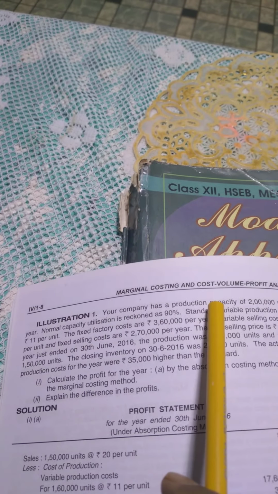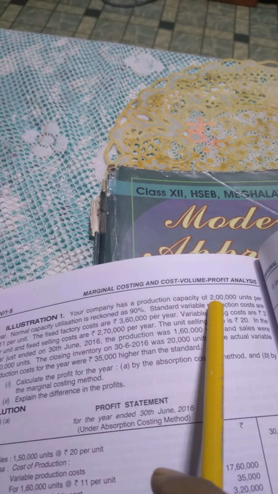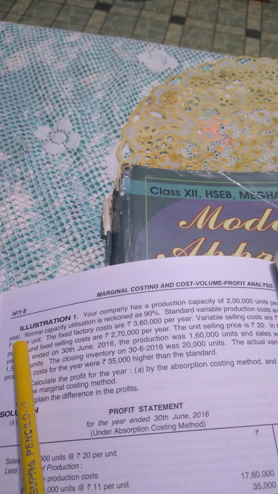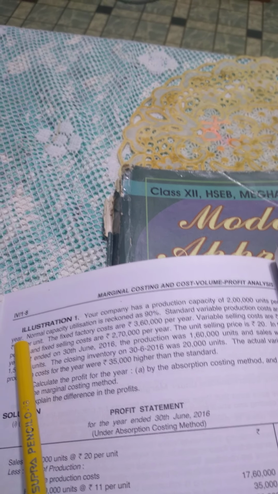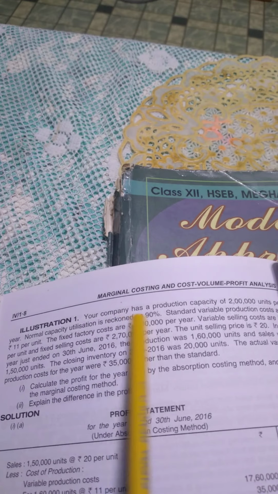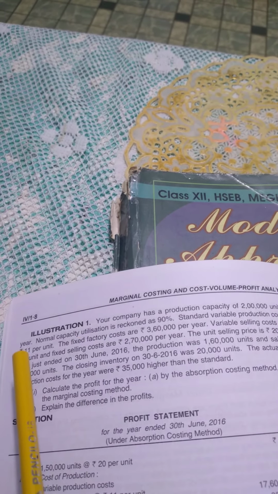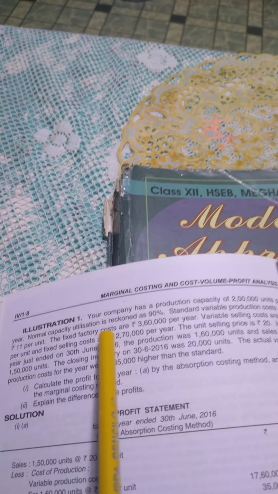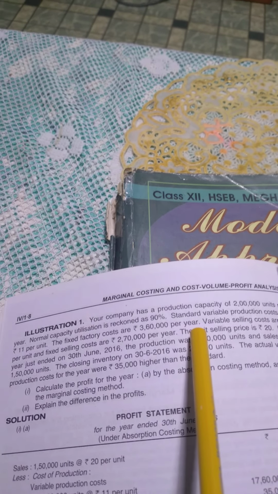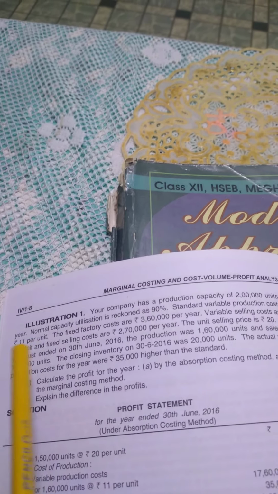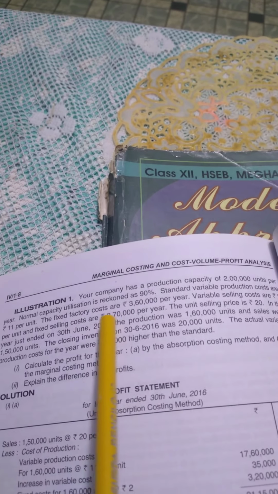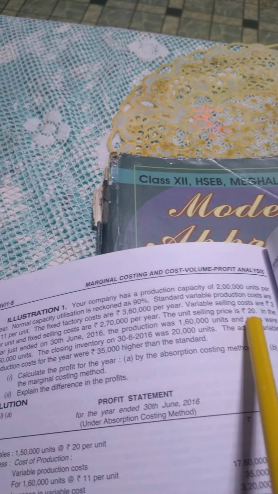Your company has a production capacity of 2 lakh units per year. That means up to 2 lakh units only the company can produce in a year. Normal capacity is 90%. Standard variable production costs are rupees 11 per unit. Fixed factory costs 3,60,000 per year. Variable selling costs rupees 3 per unit, and fixed selling costs rupees 2,70,000 per year. Unit selling price is rupees 20.